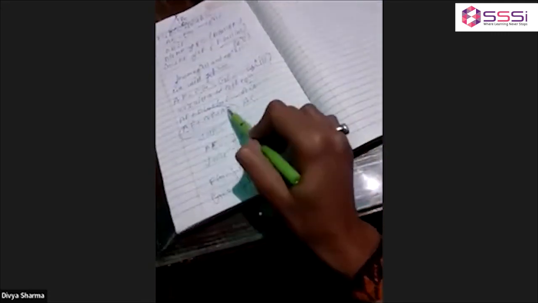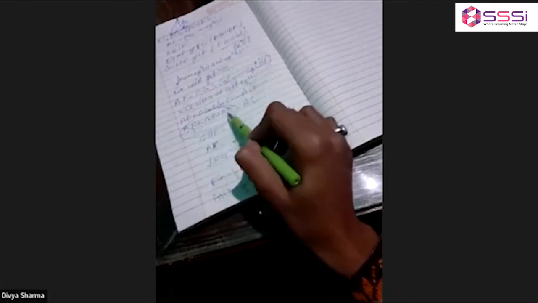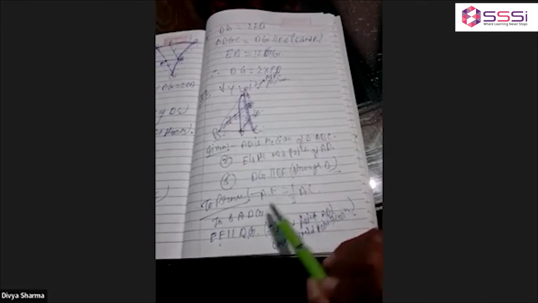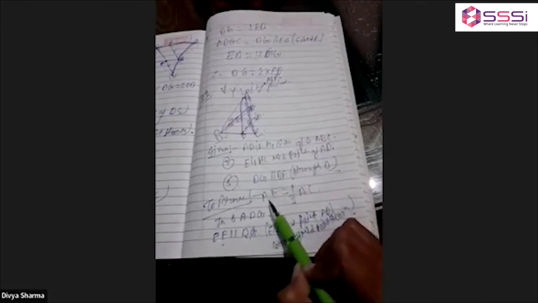If we sum the three sides, all sides are equal, so we can write any one side three times. We write AF here because in the question we have to prove that AF is 1/3 of AC. According to the question, we have taken three sides, as we have proved that these three sides are equal to one another.